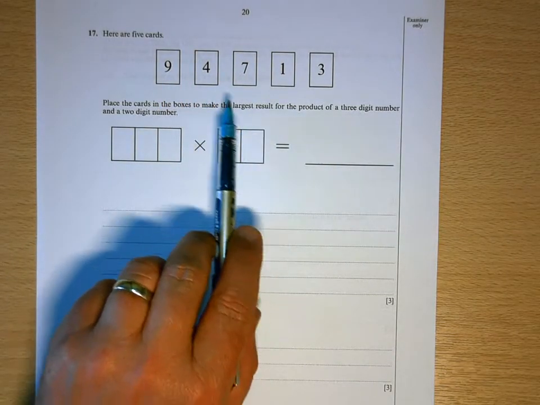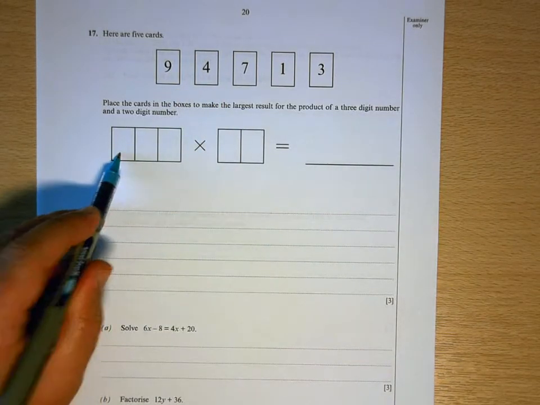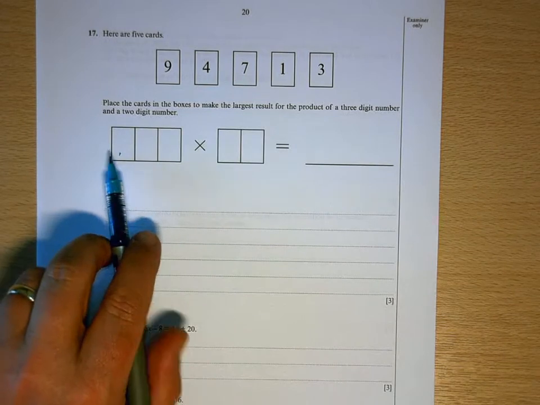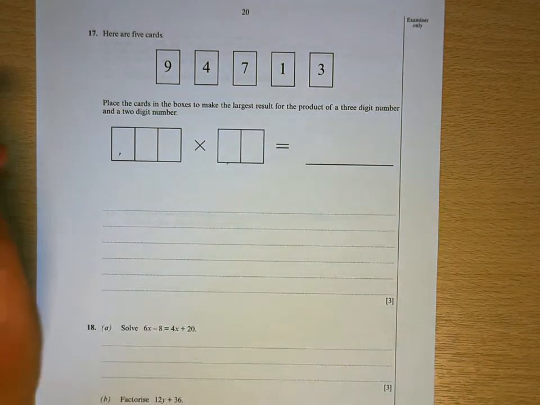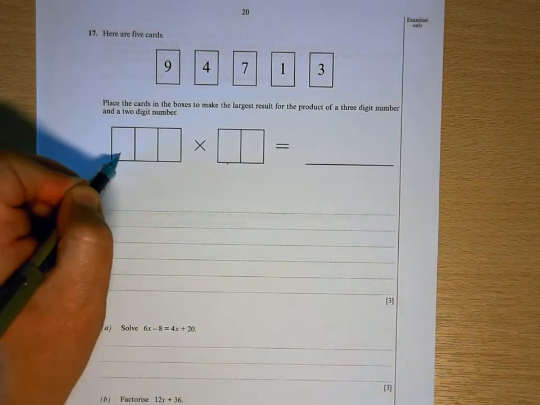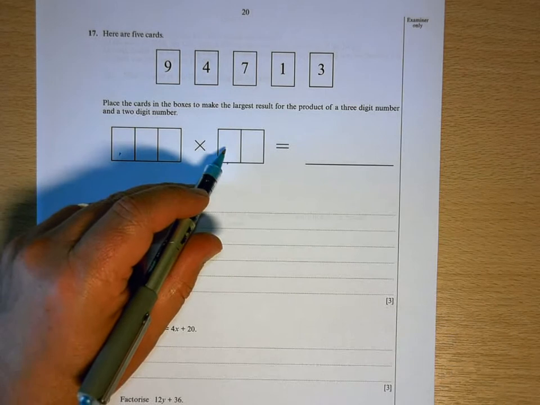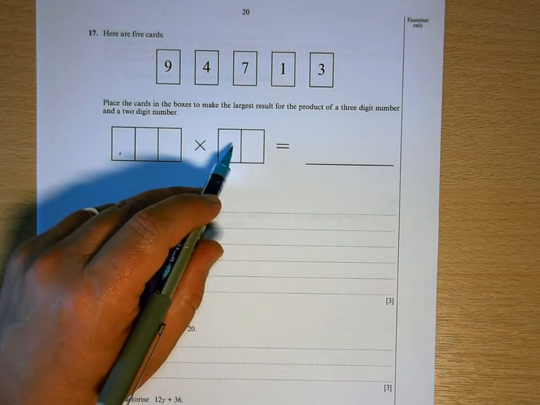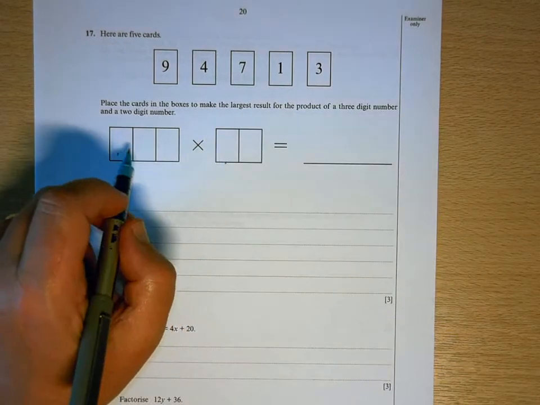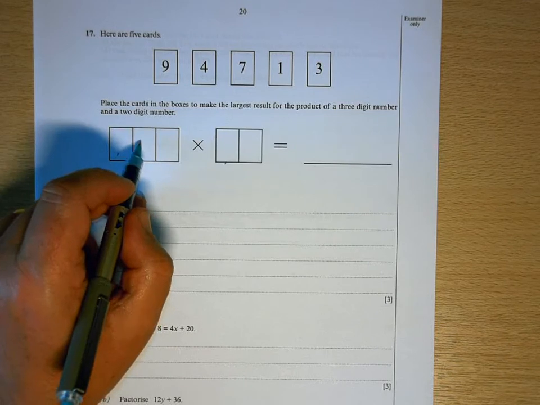Okay, so you've got that 9 there. Now you're either going to put it there in the hundreds, or you're going to put it there in the tens. If you put it there, it's only going to be multiplied by that large number once. If you do it the other way around, if that was the 9, then that 9 would be multiplied by the largest digit after that, which is 7, and that would be by 9, and that would be by 9.